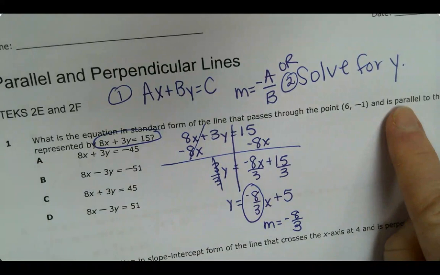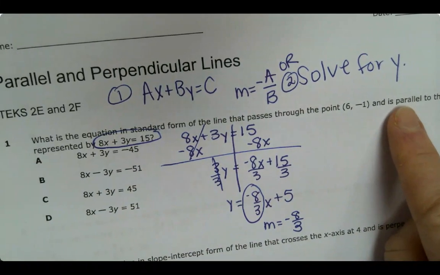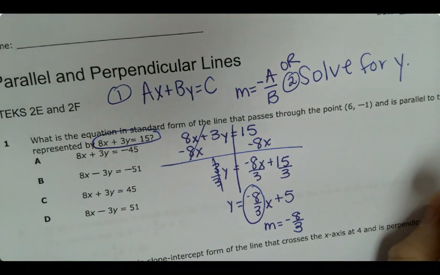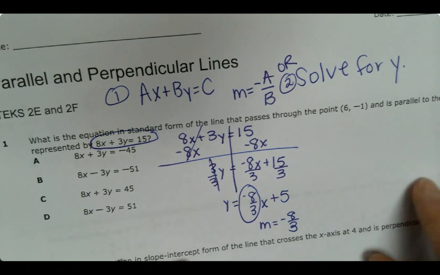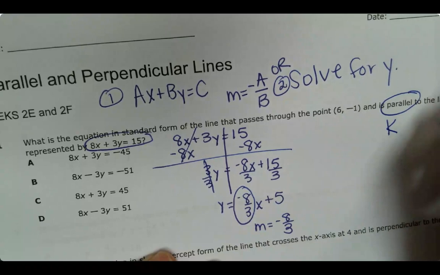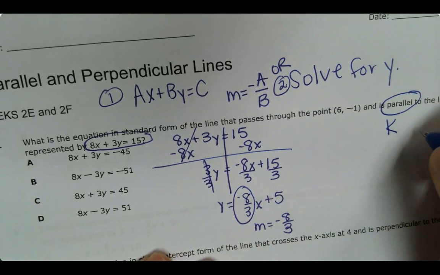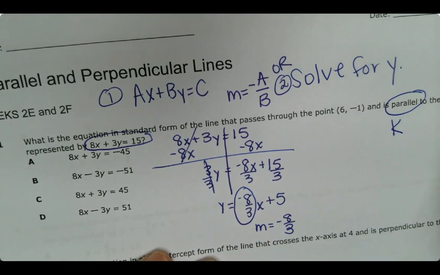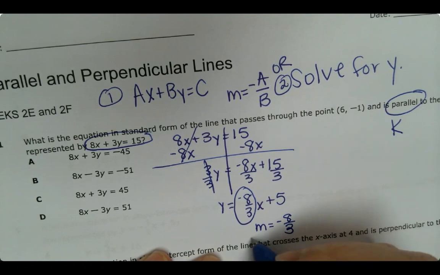Then step 2 says read the question, determine the slope of the line parallel or perpendicular to the given. So this one wants us to have parallel. So that means keep the same slope. So your answer is going to have this same slope.